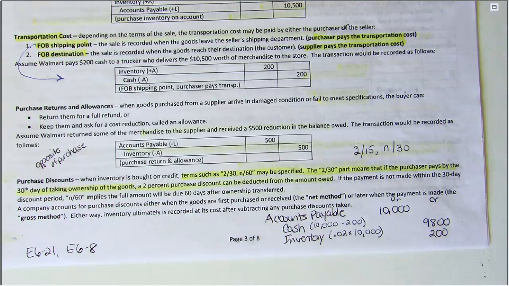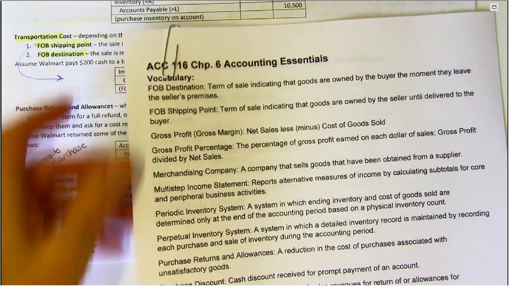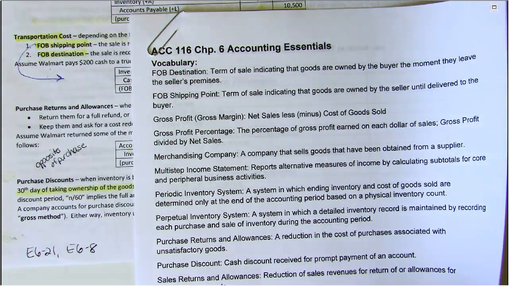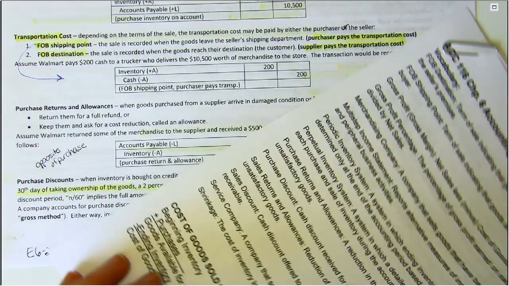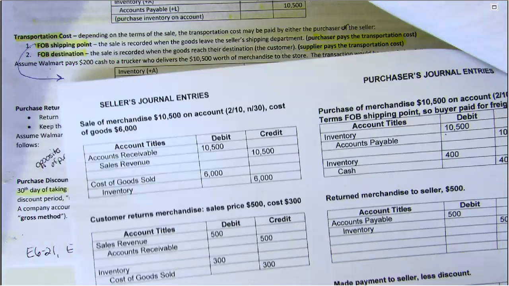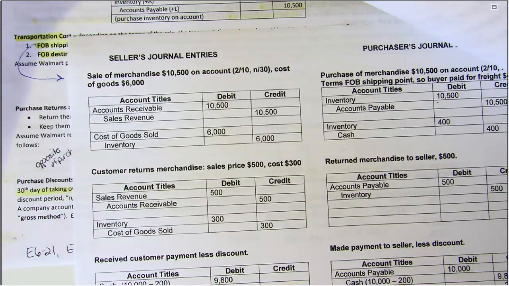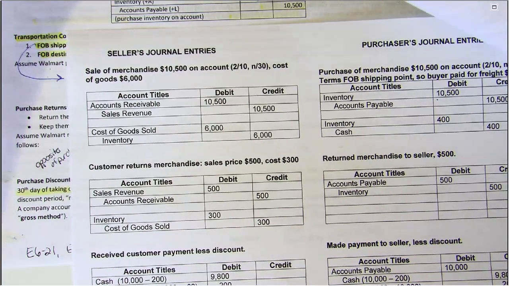Now, in our next video, I'm going to be demonstrating how to do a solution for one of the problems that I've assigned for homework. But I want to mention to you that as you're doing homework problems for this chapter, if you keep handy your accounting essentials notes, the entries for the buyer and the seller are part of that packet. And that kind of summarizes the journal entries.